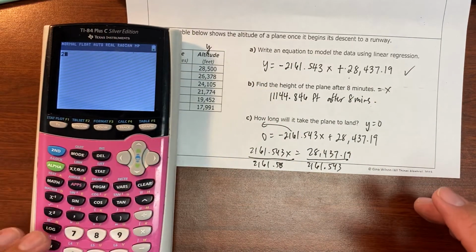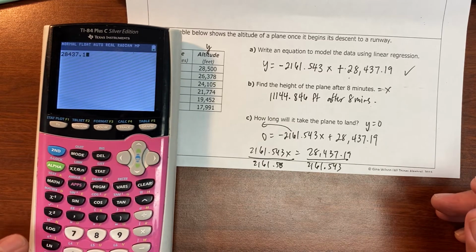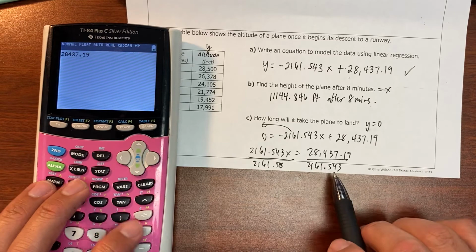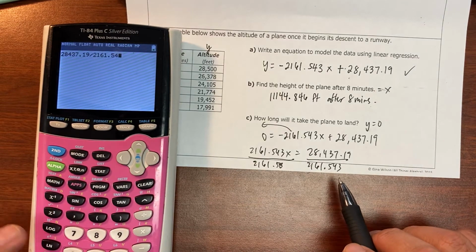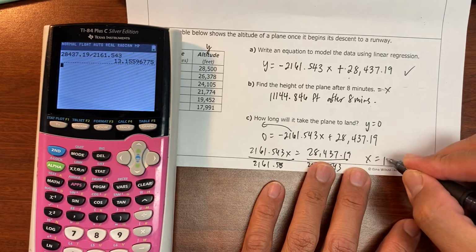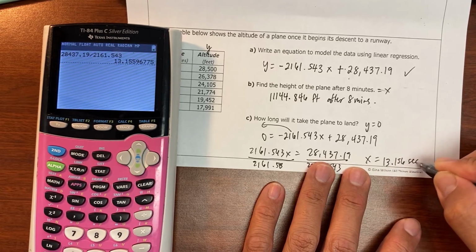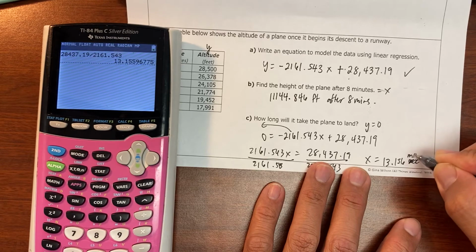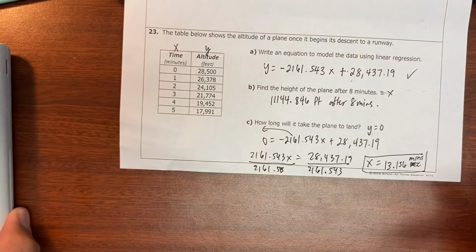So that will give me 28,437.19. Make sure the numbers are right. Divide by 2161.543. It will happen in 13.156 minutes. It will land by then, okay?